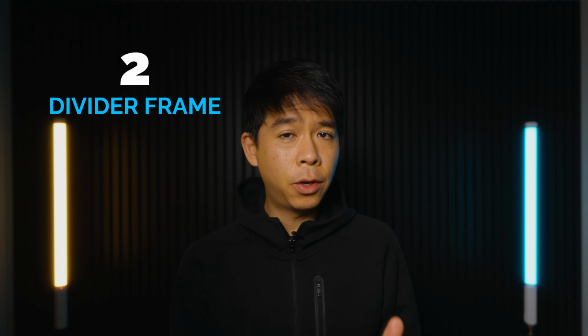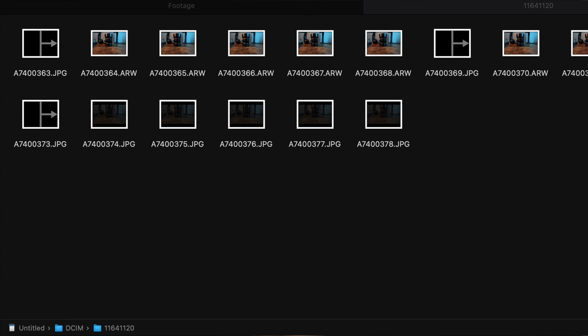The next feature is the divider frame. What this feature does is that your camera adds a frame with an arrow. That is very useful to split up segments of what you're shooting, so that once you bring them all into your computer, you know that this was one set, and then you have a divider, and now you have another set of images. This is very handy if you're doing a lot of stacked photo shooting, if you're doing time lapses, or just for any sort of shoot whatsoever where you want to add a divider to quicken your workflow in post-production.